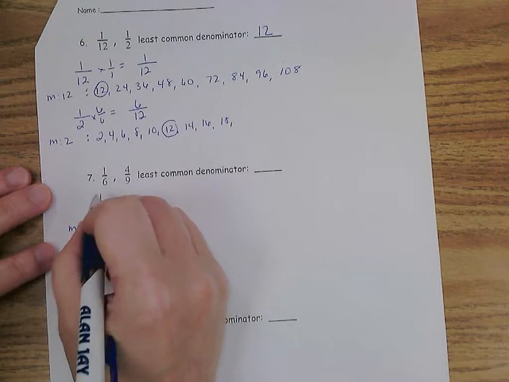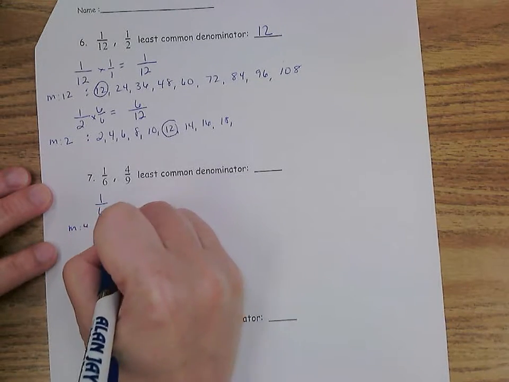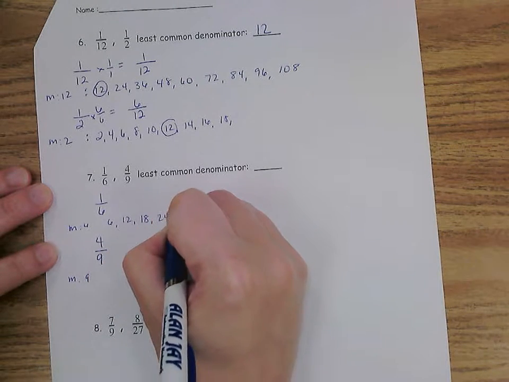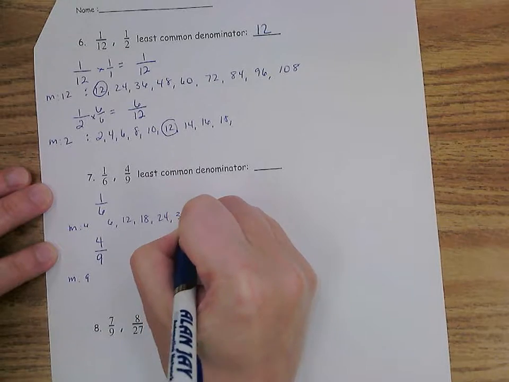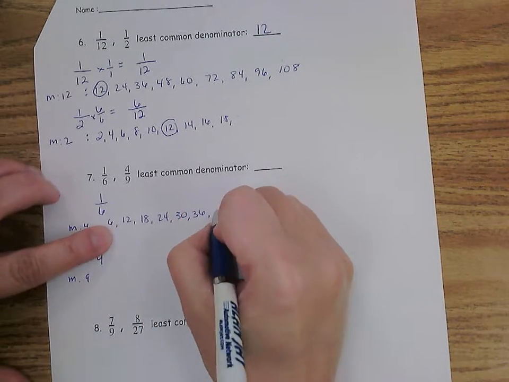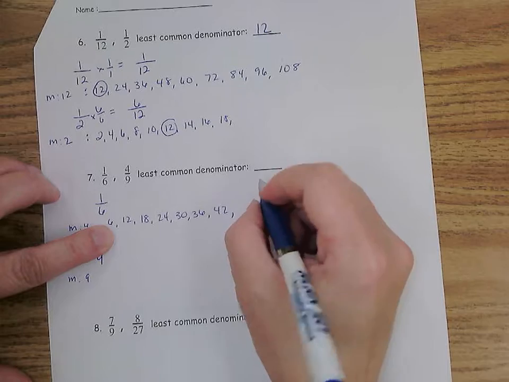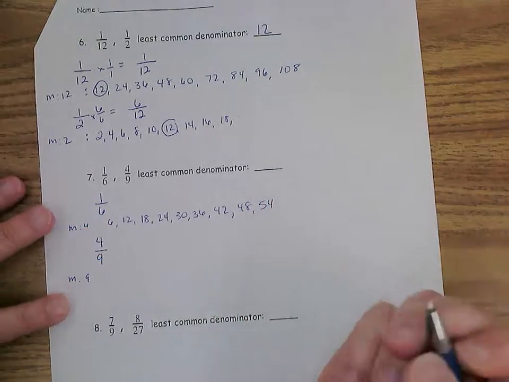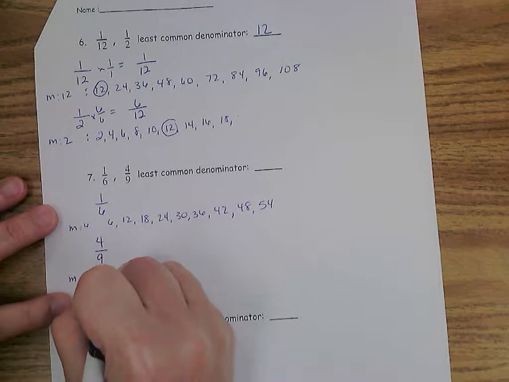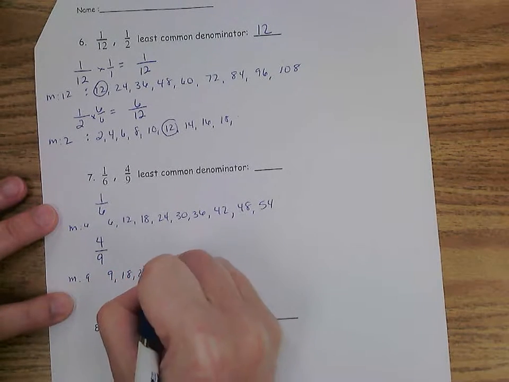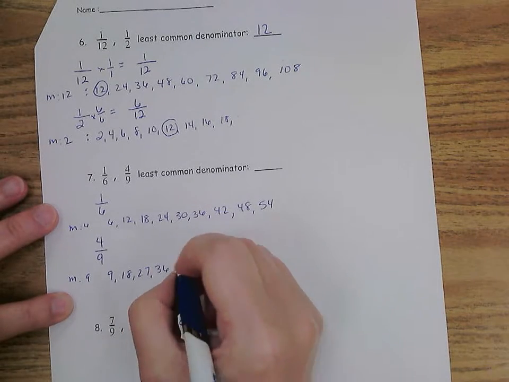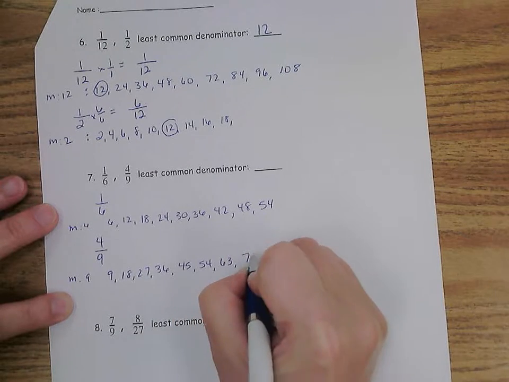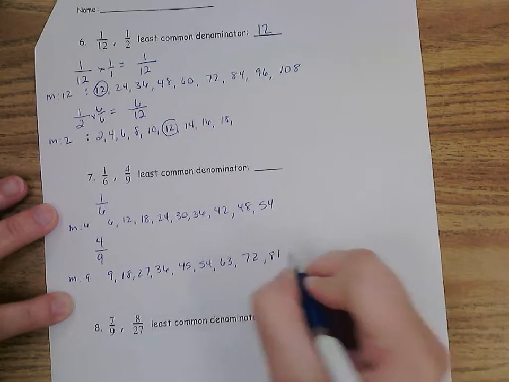So I'm going to do my multiples. So 6, 12, 18, 24, 30, 36, 42, 48, 54. So my 9s: 9, 18, 27, 36, 45, 54, 63, 72, and 81.